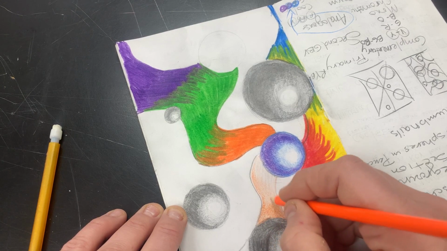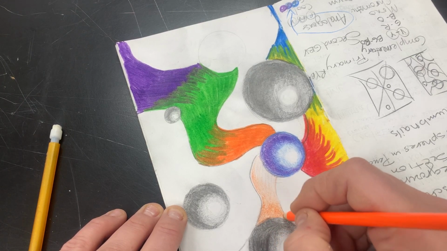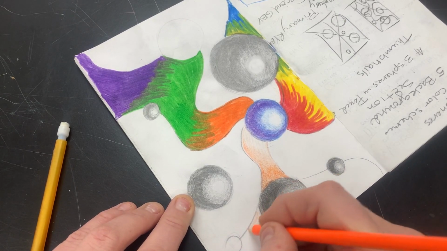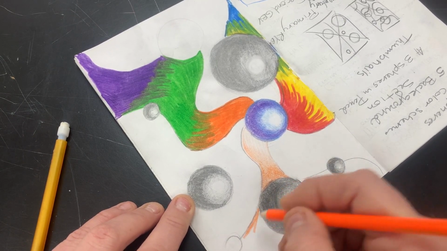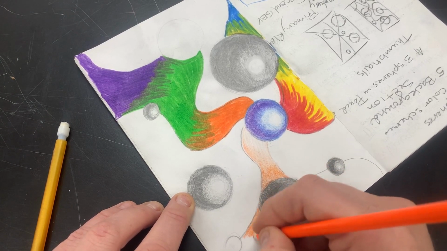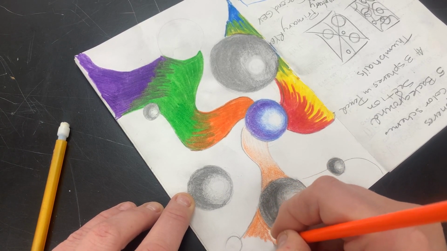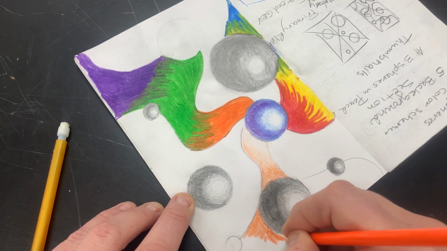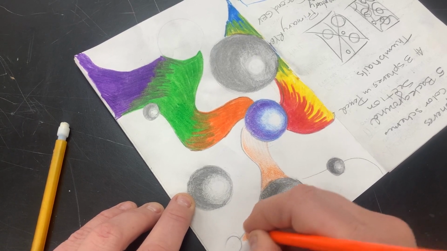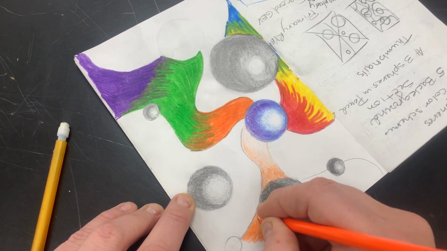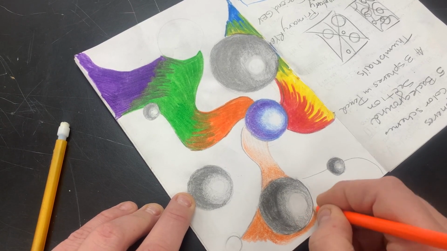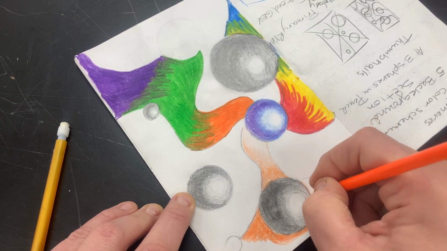Layer a little bit more of the orange on top there to get a next shade. I'm going to get this one almost full strength. Actually, let's go full strength on that. So I'm layering quite a bit to get it full strength orange.